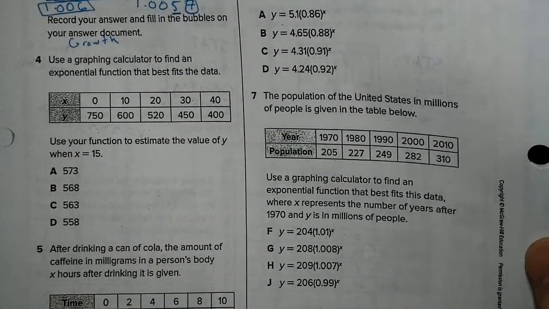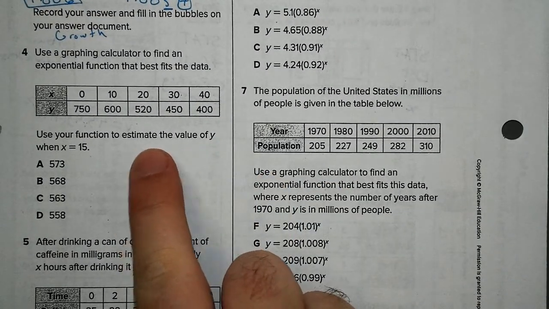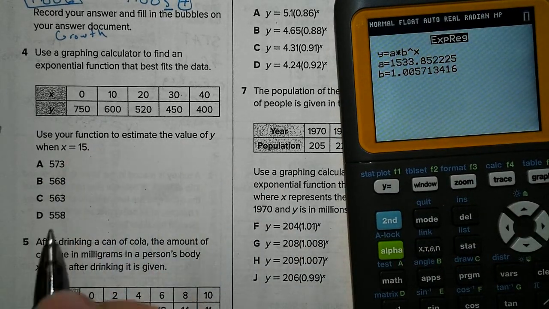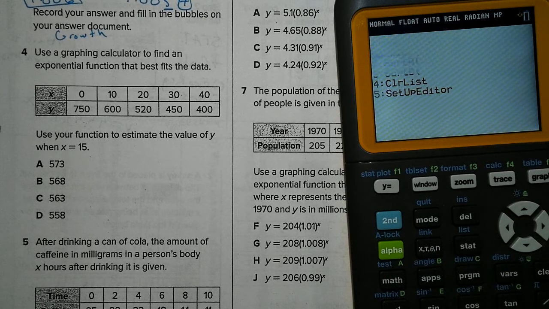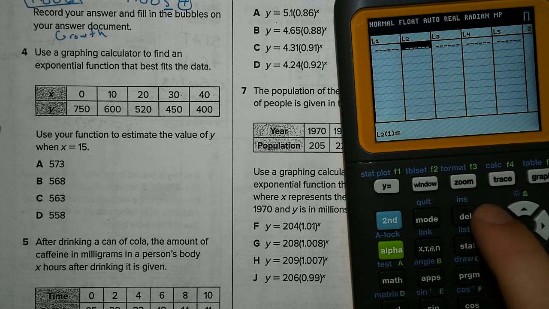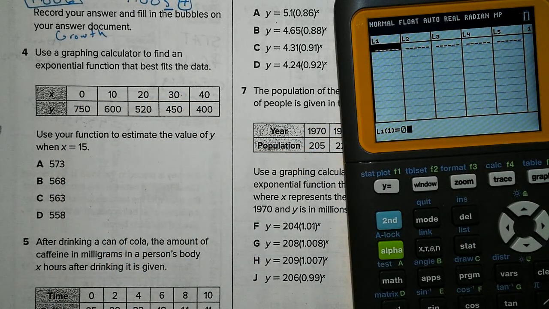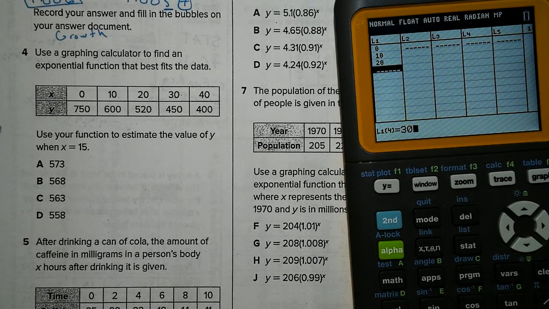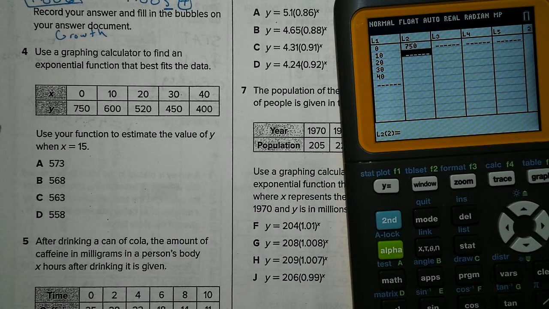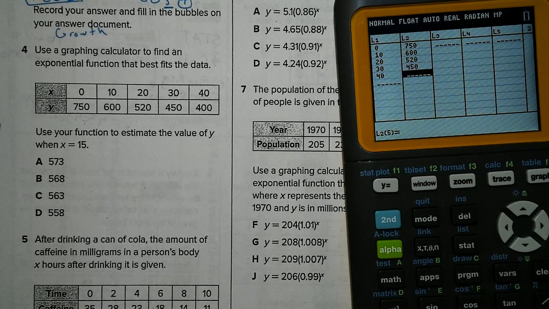Okay, next one. It says using a graphing calculator, find an exponential function of best fit. It says use the function to estimate the y value when x is 15. So we're going to get the function, then plug in 15 for x. So go back to stat, edit. Let's change these up again. So 0, 10, 20, 30, 40. And then for the y value, 750, 600, 520, 450, and 400.